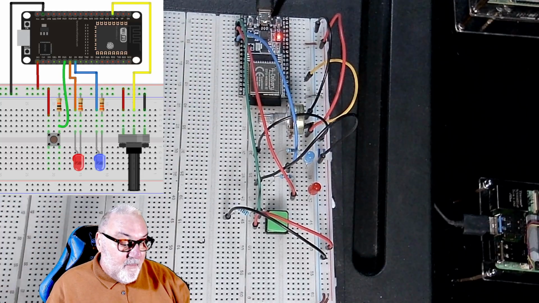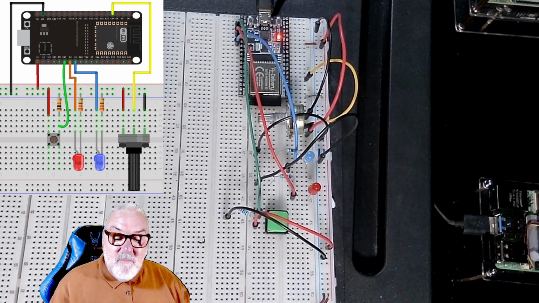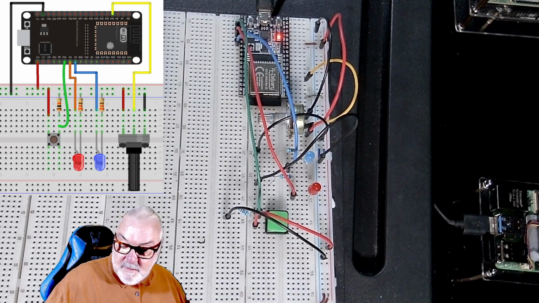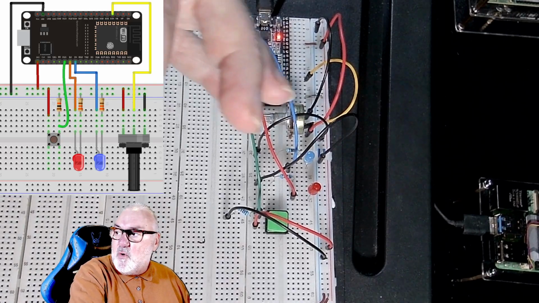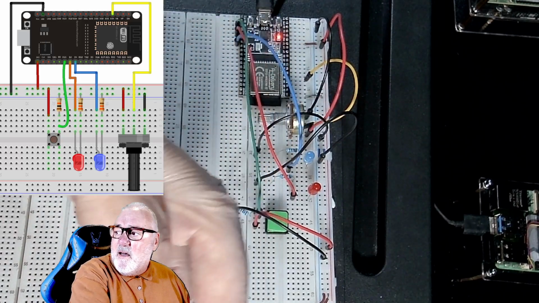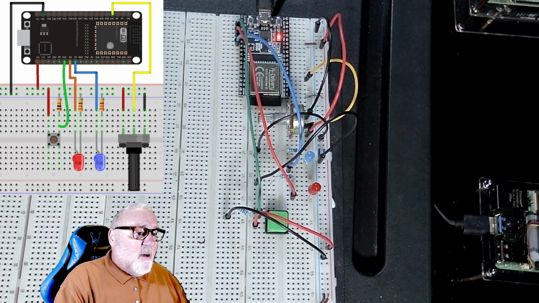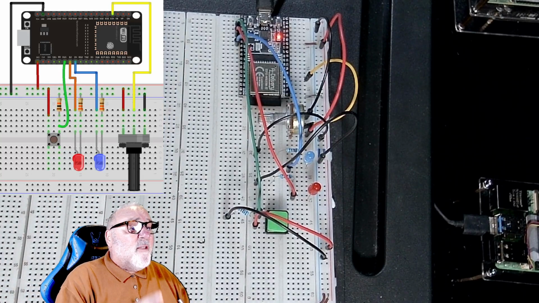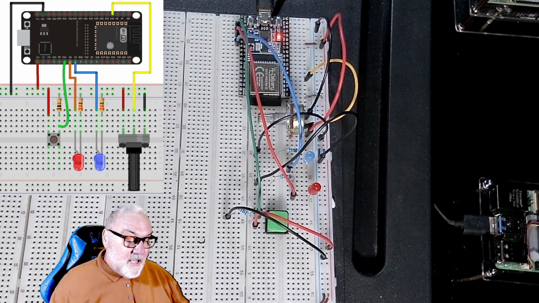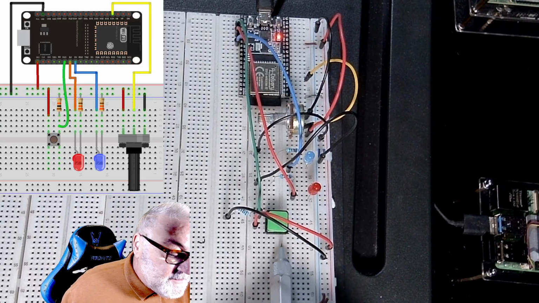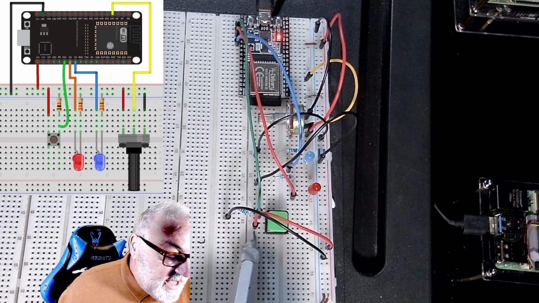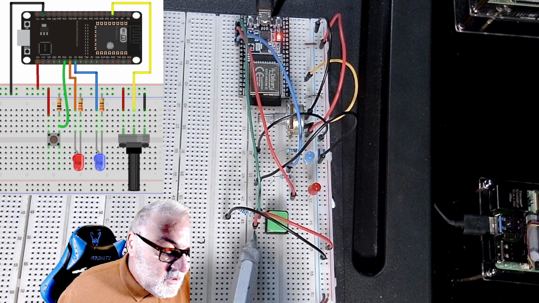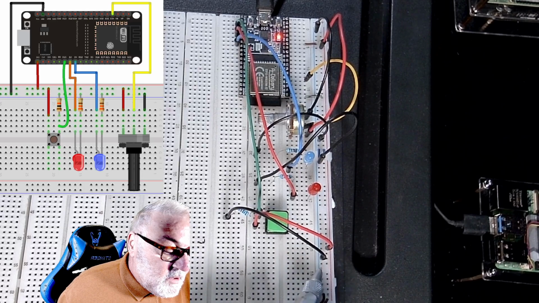Finally, we've got the button. Remember that the button has the claws, like so. The claws are attached one way and not attached the other way, and that goes across the trench. The right leg goes to ground.